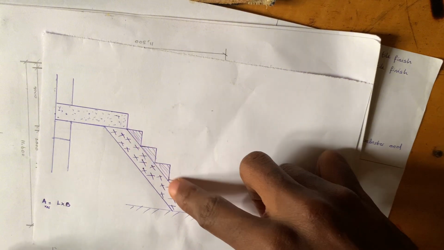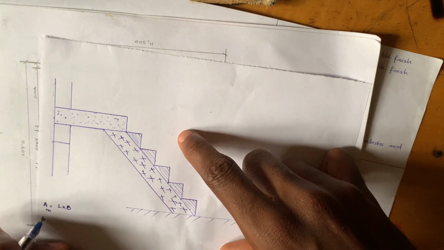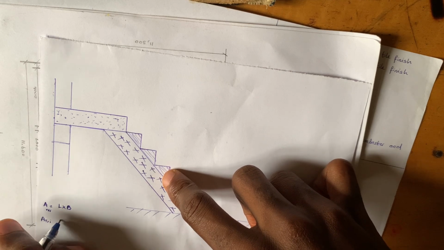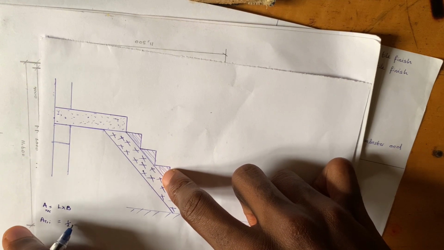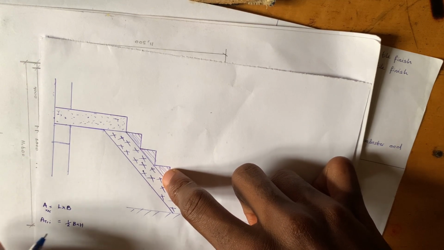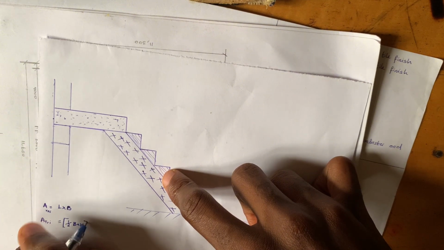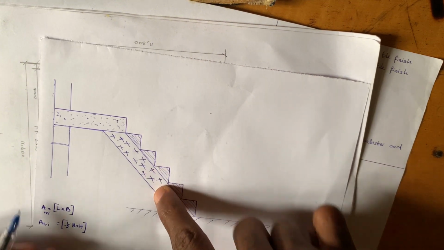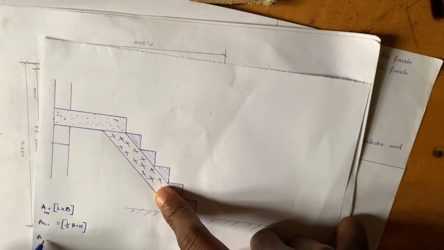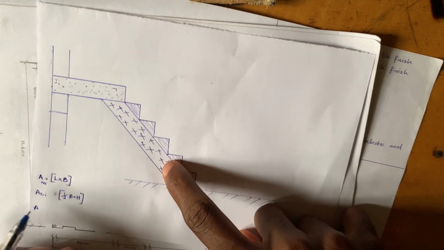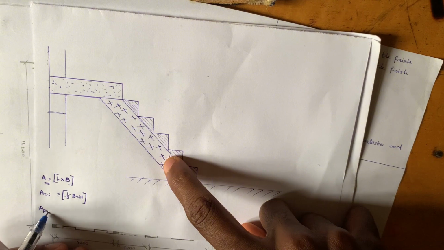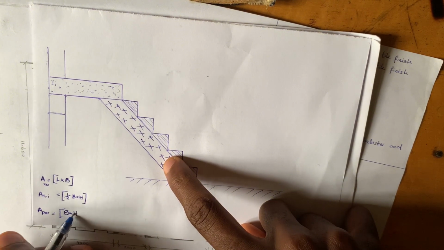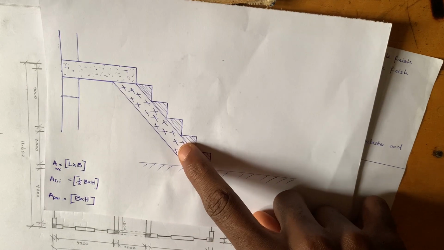The area for a triangle, that's for the step, is half base times height. And the area for a parallelogram, which is the waist, is equal to base times height.